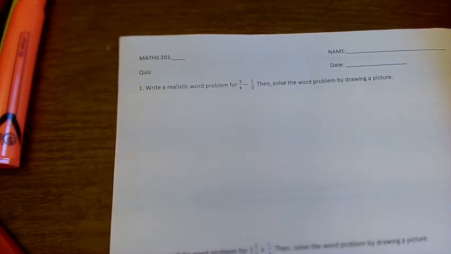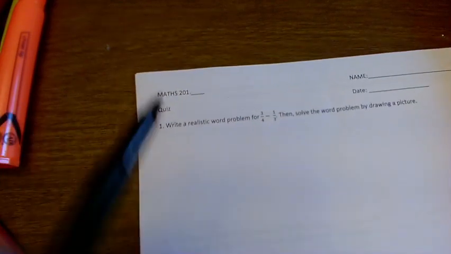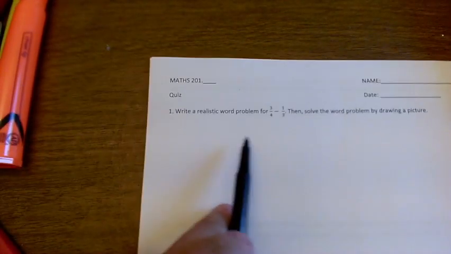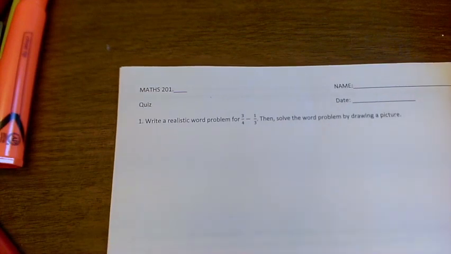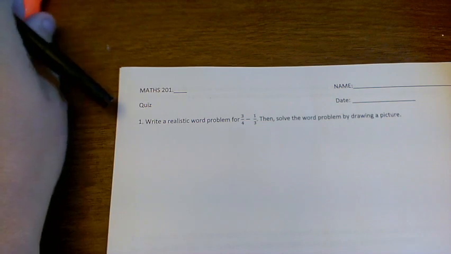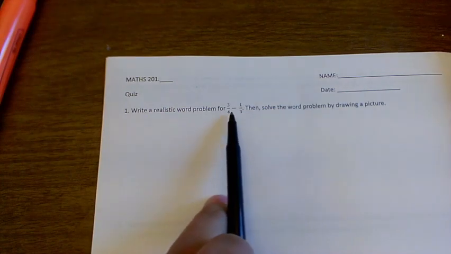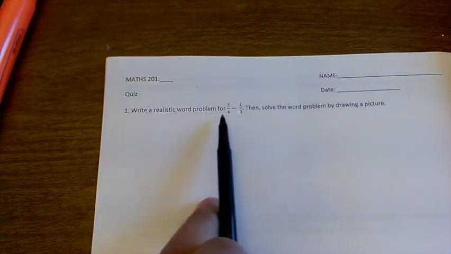All right, number one says write a realistic word problem for 3/4 minus 1/3, then solve the word problem by drawing a picture. First of all, we need a word problem. This is subtraction, so we need 3/4 of something, and we are going to take away 1/3 of something. Make sure you use the exact same unit.